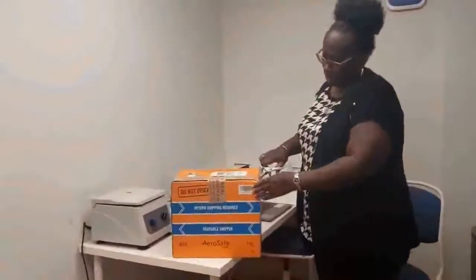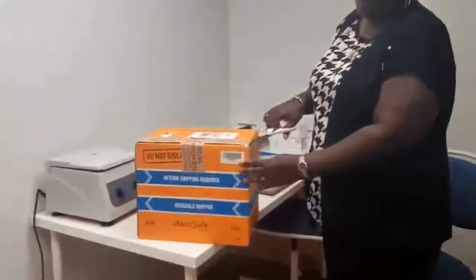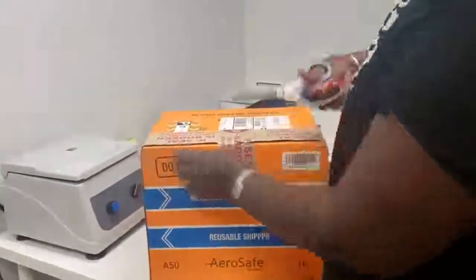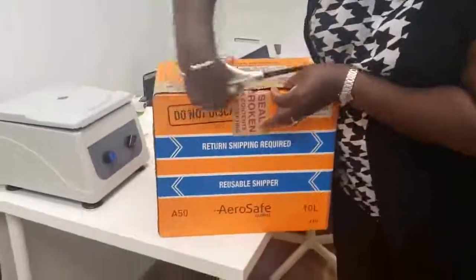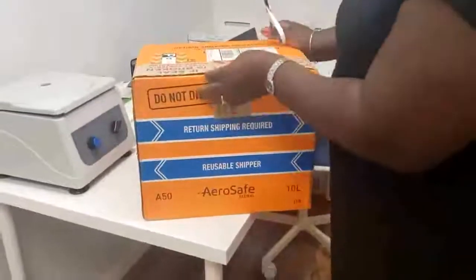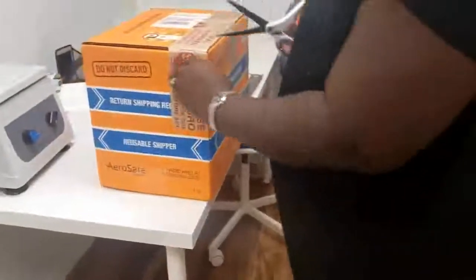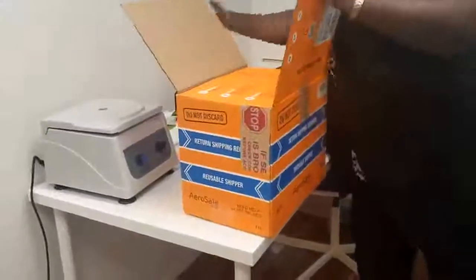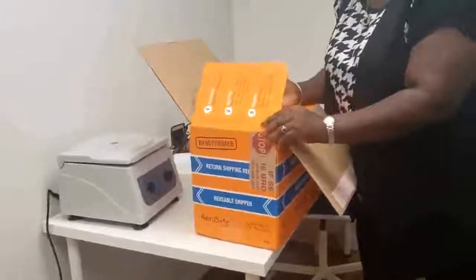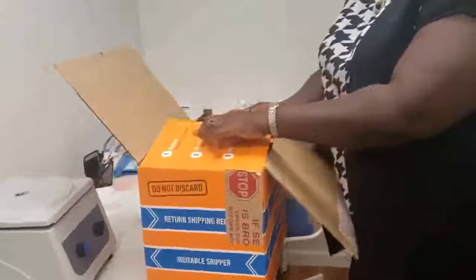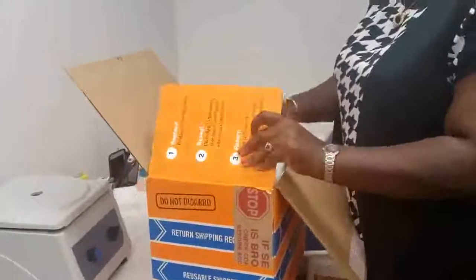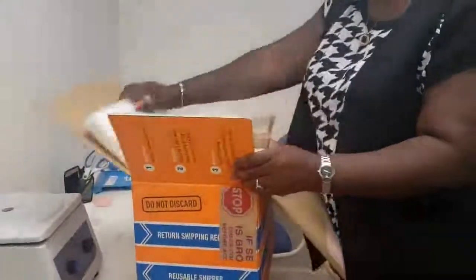So the first thing you want to do is go around the seal, so you make sure that you properly open the box the way it's set up. Okay. So once you have your box open, you can see the instructions there. It says replace cooler contents, reseal, return. Always follow the instructions. We're going to replace, reseal, and return.